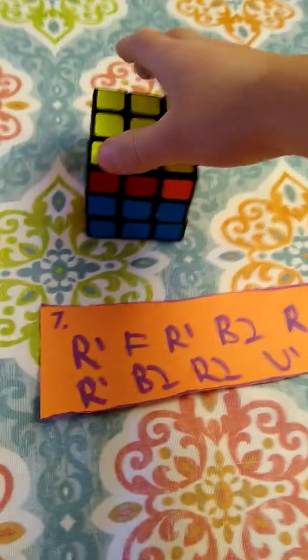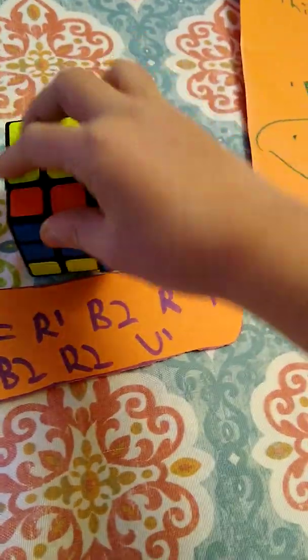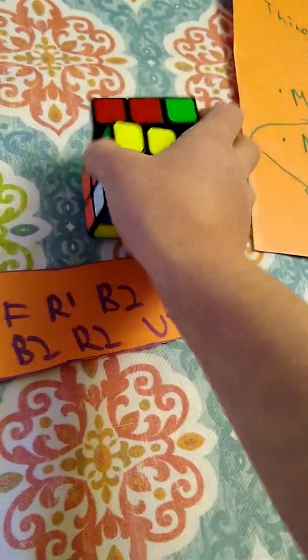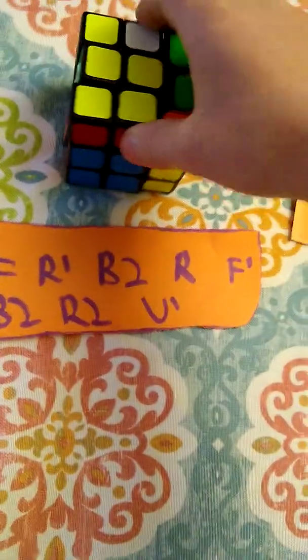Anyway, the algorithm is R prime, F, R prime, B2, R, F prime, R prime, B2, R2, U prime. And if you had matching corners before, hooray, you're done with the B2s until next time you solve the cube. This is the only algorithm with B anythings, and this has B2s. Okay, good. Okay, now we can do this step.